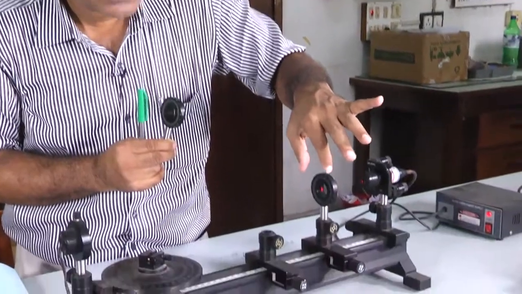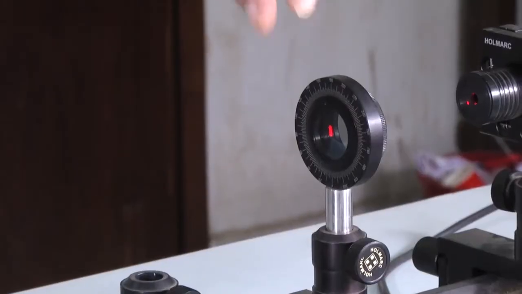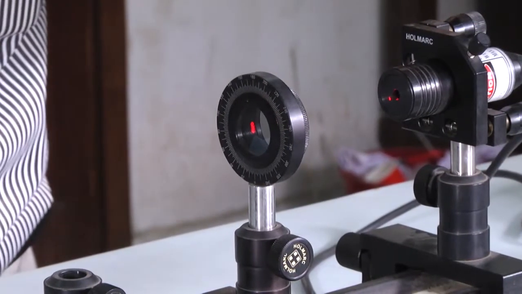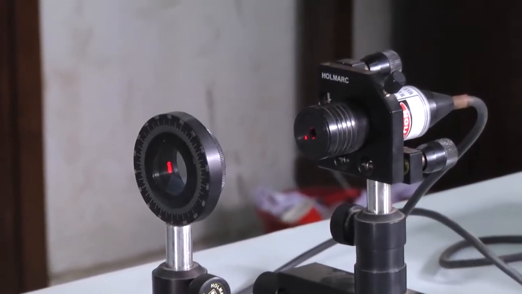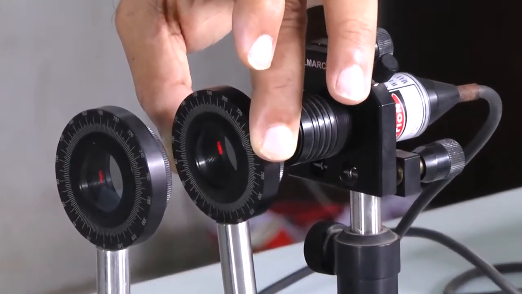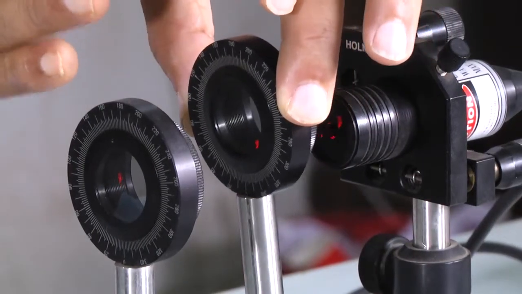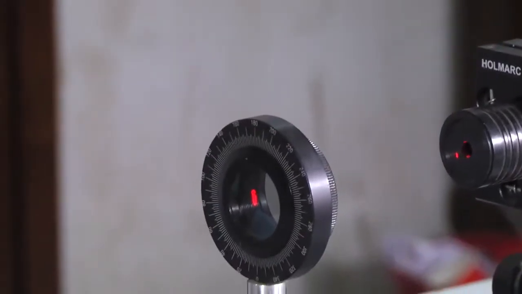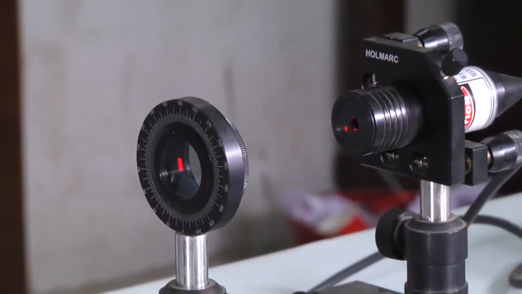I am not going to disturb this one. If the light is not polarized, I could put a polarizer after the light source, and then it will be polarized light. But that is not necessary since we are using laser light, which is linearly polarized light.